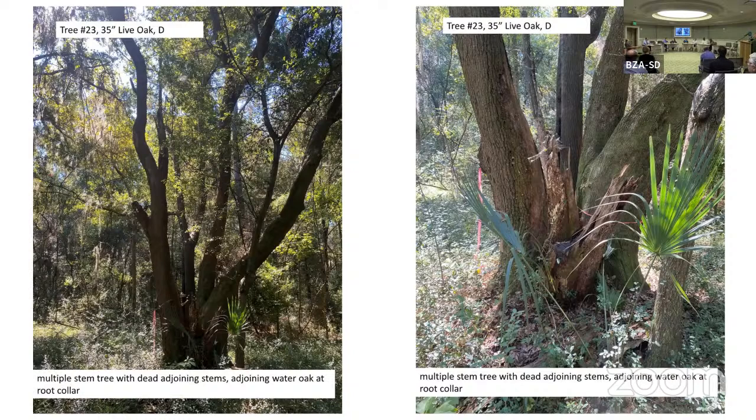Can we put the site plan, the master plan, back up? Excuse me, can you put this image back up? Yes.